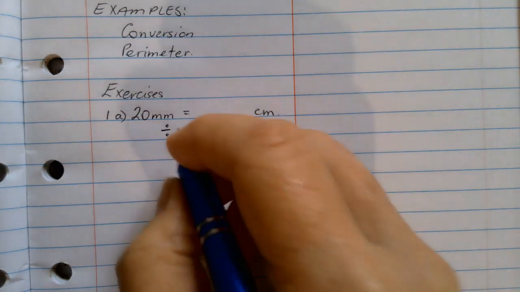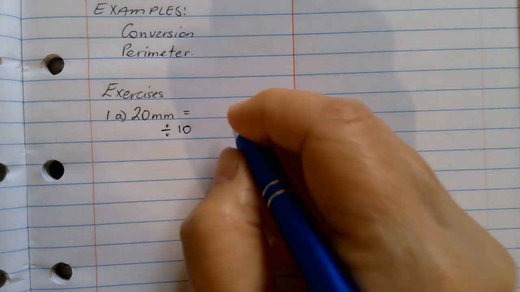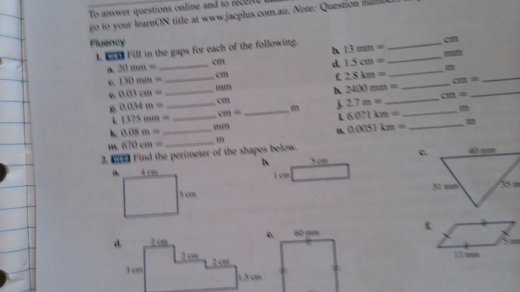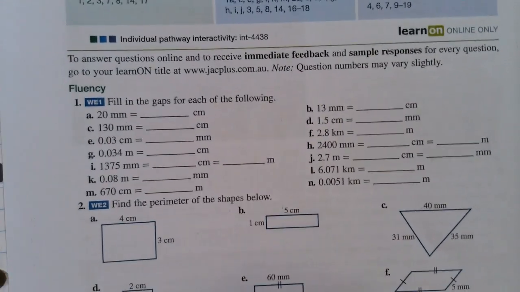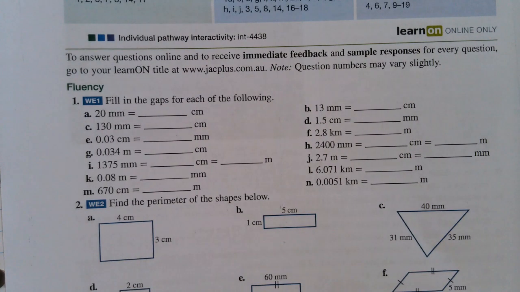And the conversion factor from millimeters to centimeters is 10. So when you divide 20 millimeters by 10, you get 2 centimeters. Okay, pause now and have a go at those, the rest of those. I will have the answers at the end of the tape.